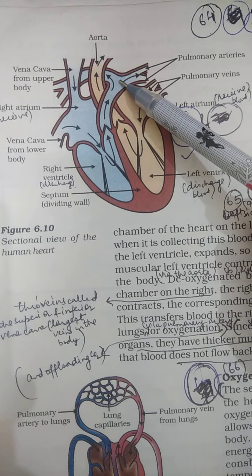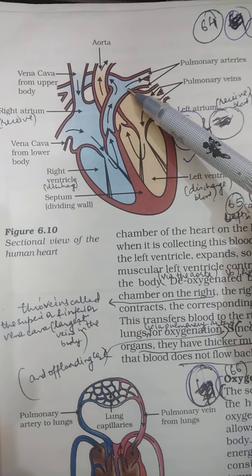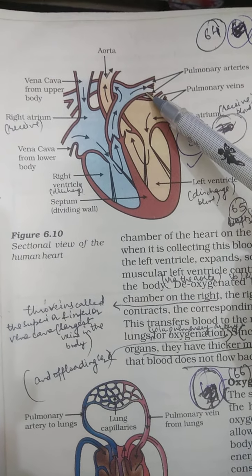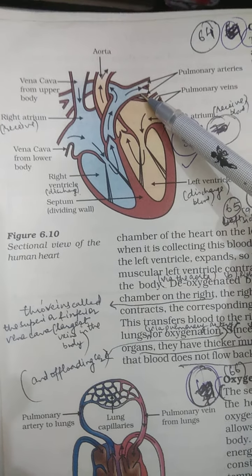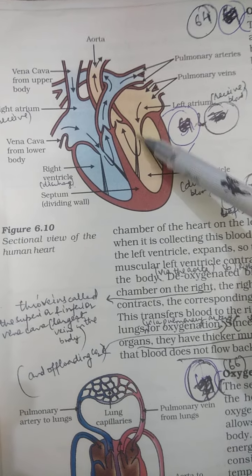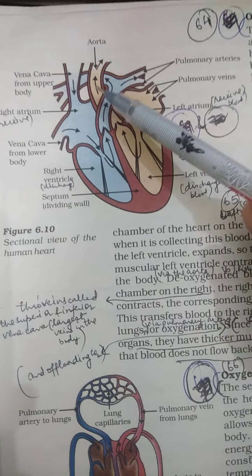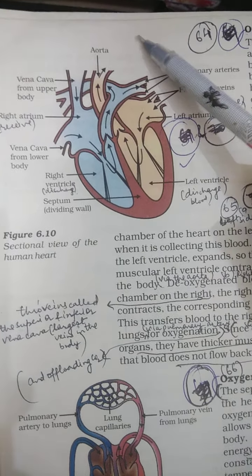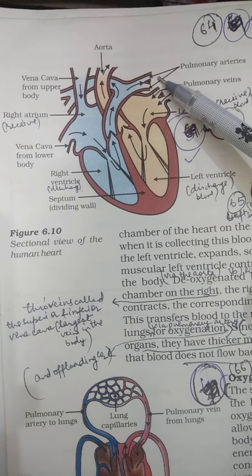The right ventricle discharges this blood to the pulmonary arteries. Right? So here, first the oxygenated blood comes from the lungs through the pulmonary veins to the left atrium, left ventricle, aorta, and to the body. Deoxygenated blood comes from both the vena cava, and then goes back to the lungs through the pulmonary arteries.